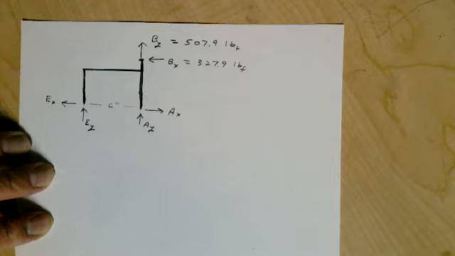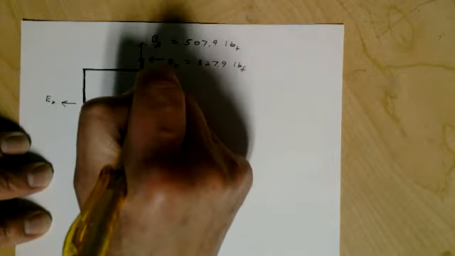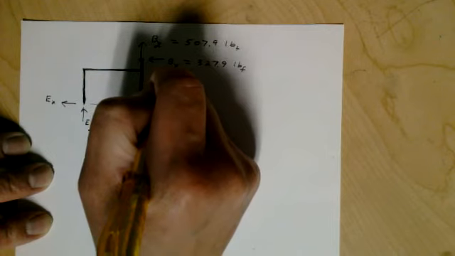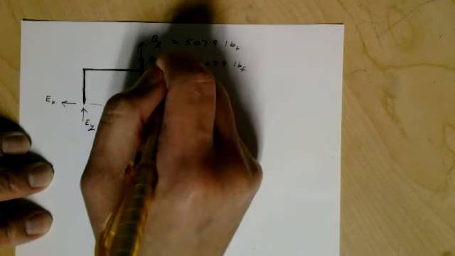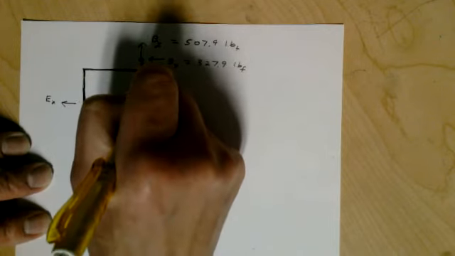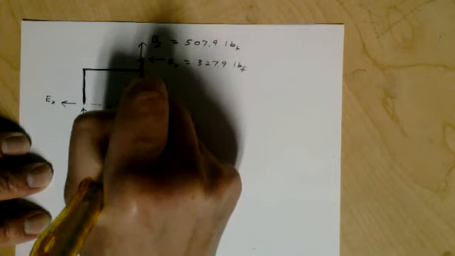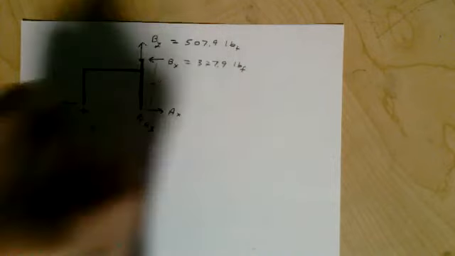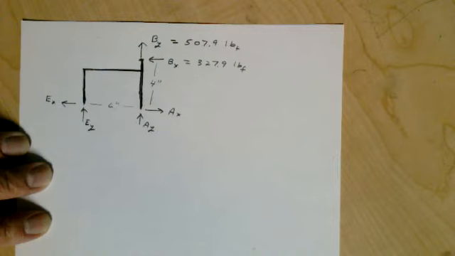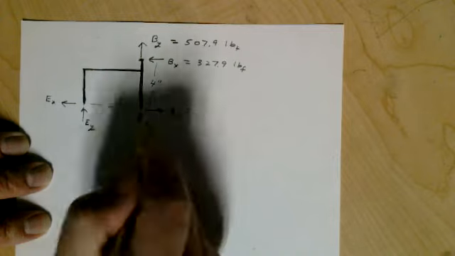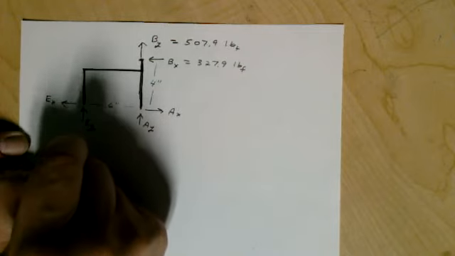This is 2, 4. This is 4 inches up to here. And so let's sum the moments about A.